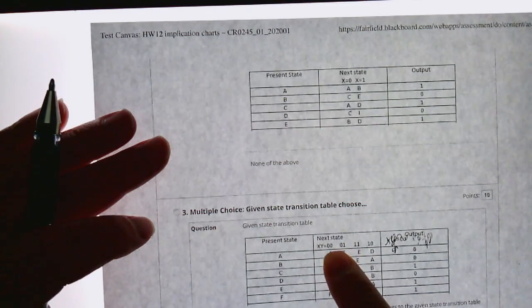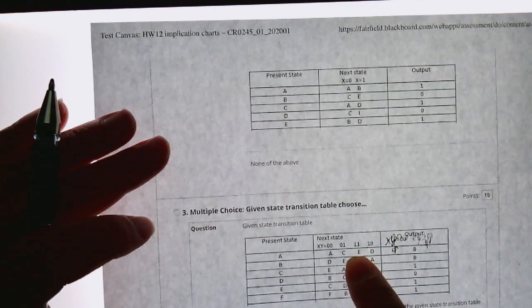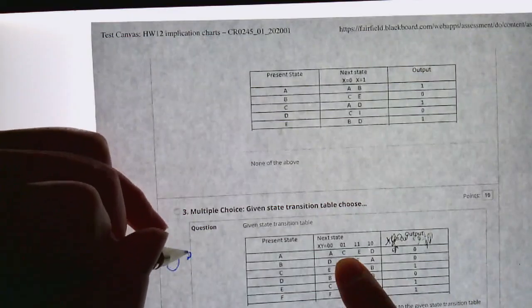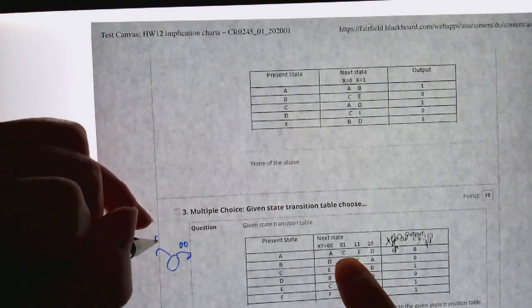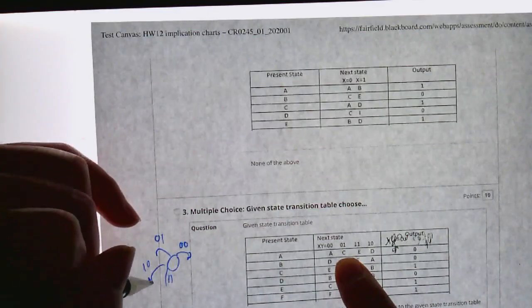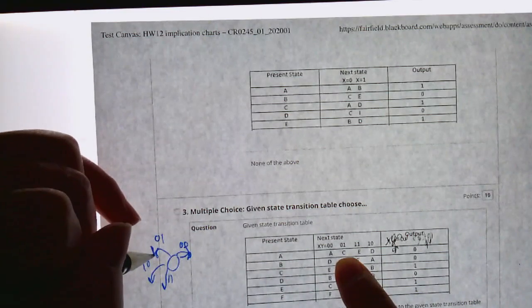So now, with 2 inputs on the finite state machine and 2 variables, I have to have twice as many arcs. I have to have 4 arcs for each state. So in other words, A has departures for 0 0, 0 1, 1 0, and 1 1. When you start adding variables, you basically start adding arcs.